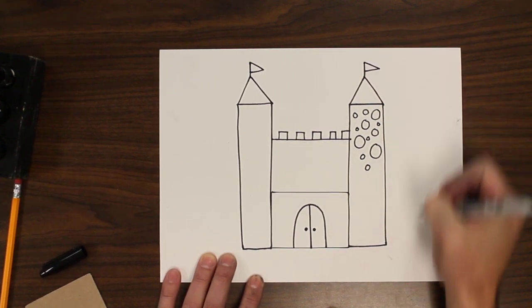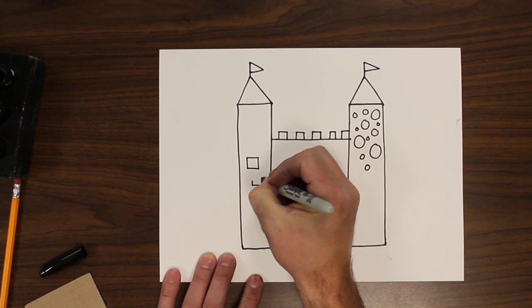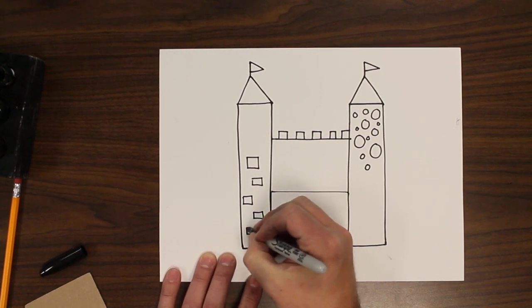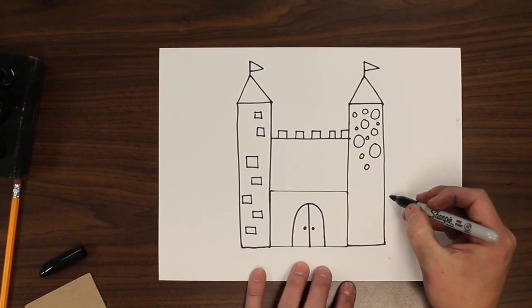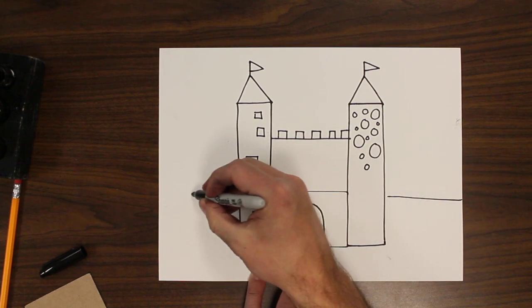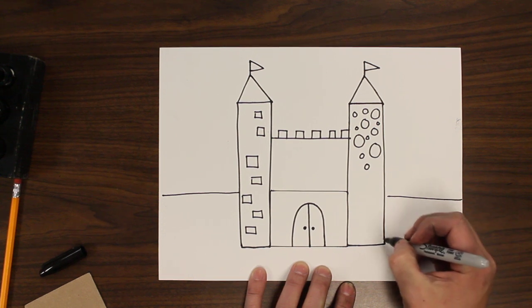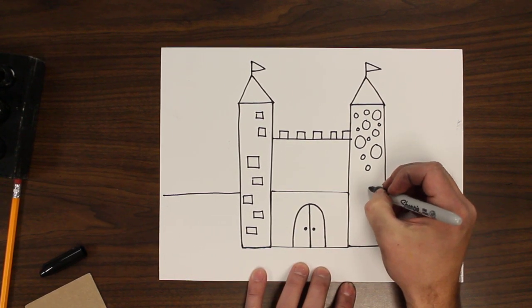You could add more towers over here. You could add rectangles over here, squares. The next part is up to you. You could even add some windows in there as well.